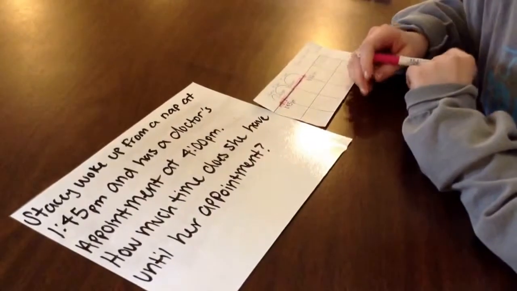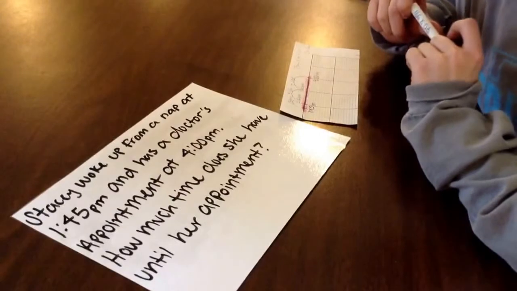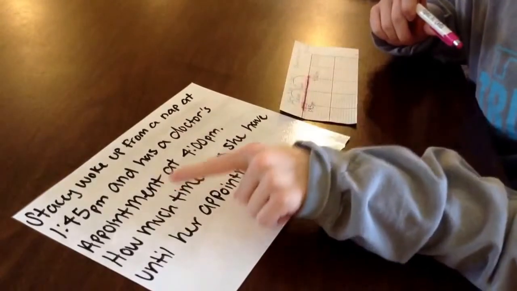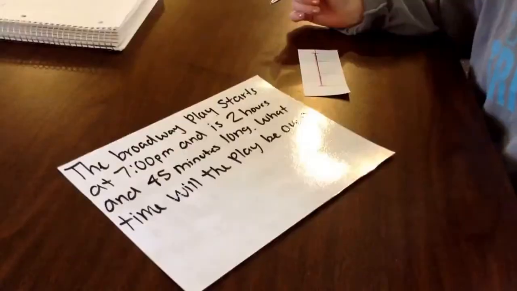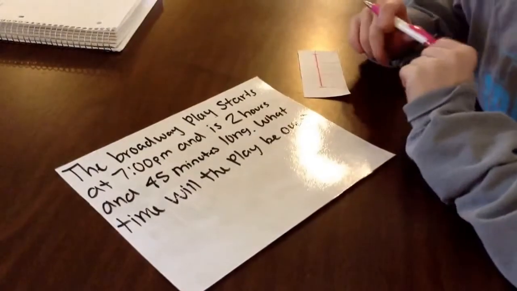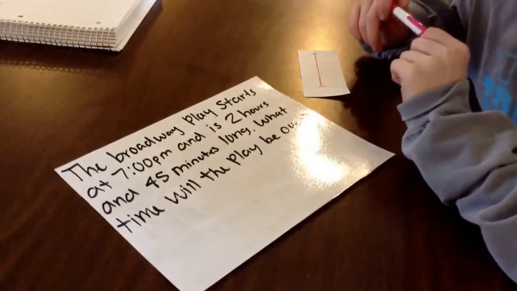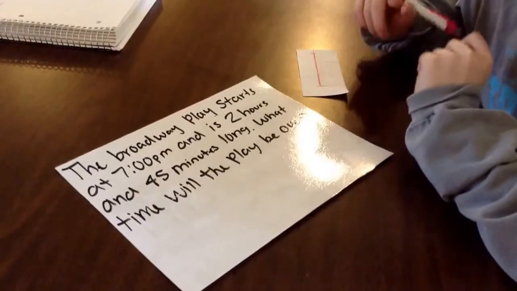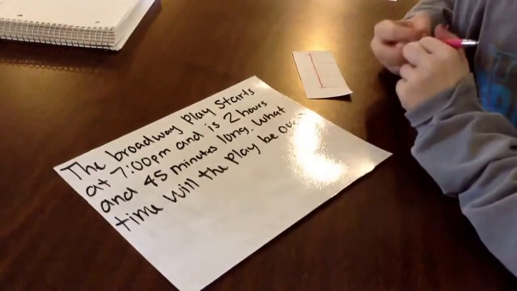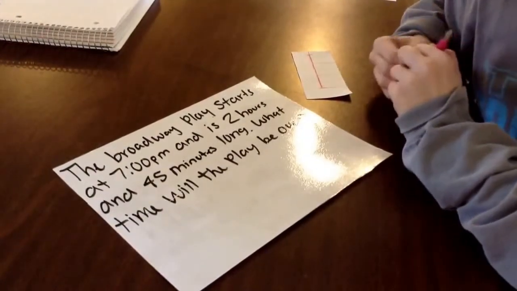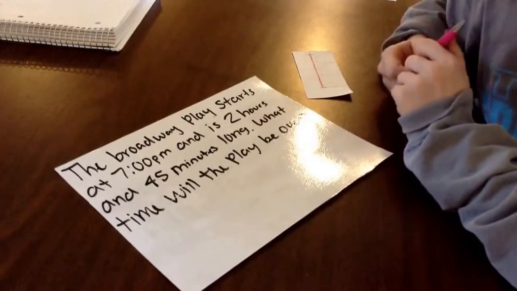So that's our answer. There are 2 hours and 15 minutes in between the time Stacy woke up from her nap and her appointment at 4 o'clock. I'm going to demonstrate another word problem, but it's a little bit different from the previous one. So we have the Broadway play starts at 7 p.m. and is 2 hours and 45 minutes long. What time will the play be over?